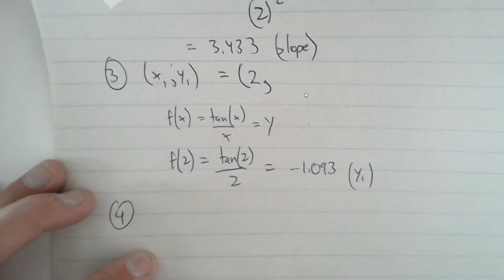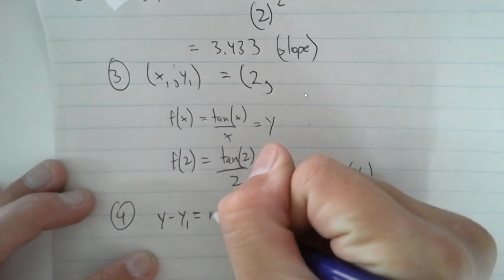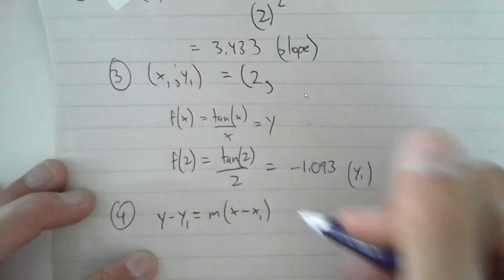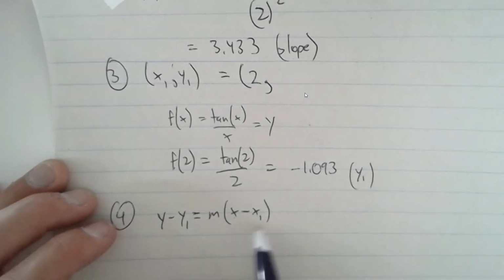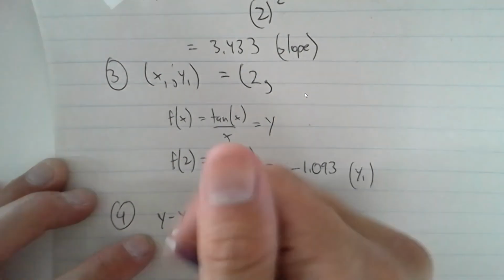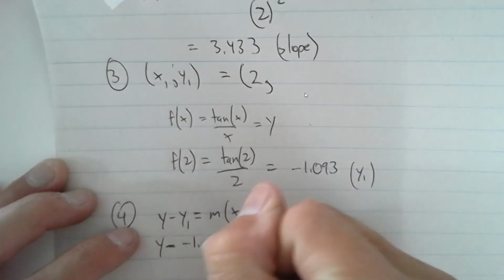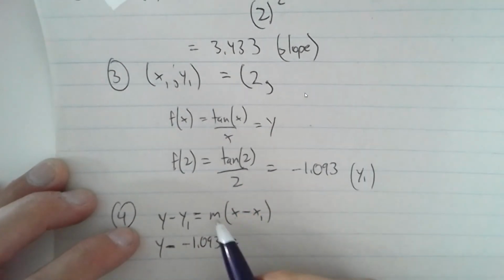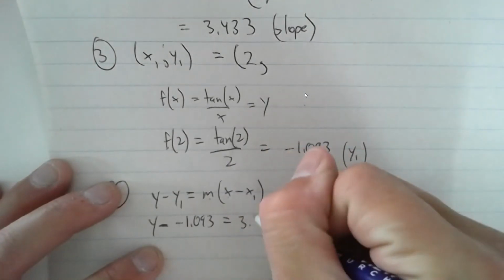Finally, all you need to do is put all the pieces together. y minus y1 is equal to m times x minus x1. This y and this x stay constant. They just stay as y and x to maintain the linear equation, the equation for a line is what I'm trying to say. y1, though, you can actually substitute with negative 1.093. m is not going to be a great sleek number, but it is 3.433.